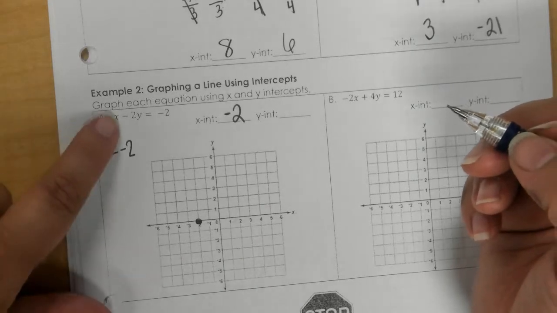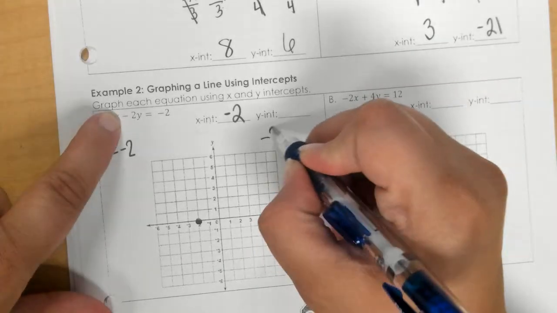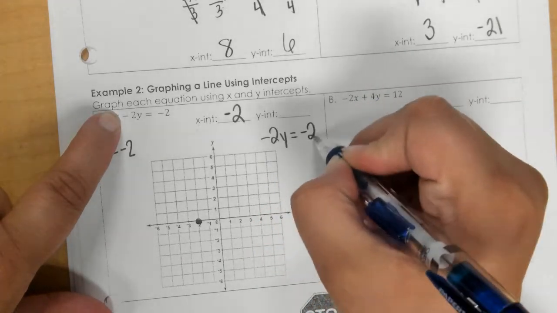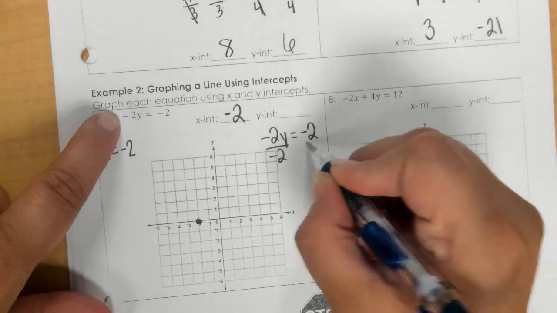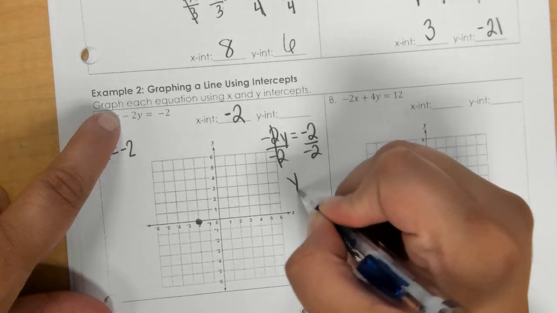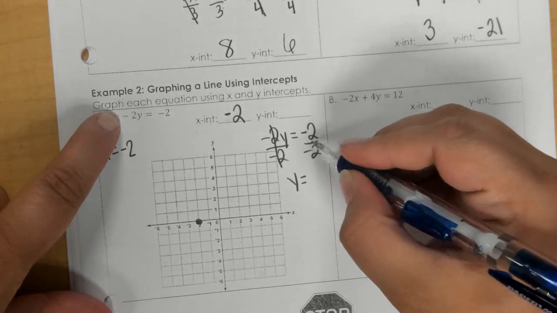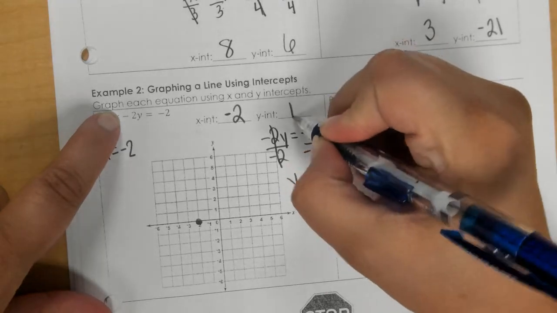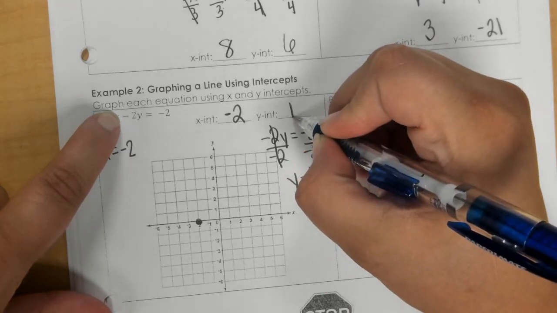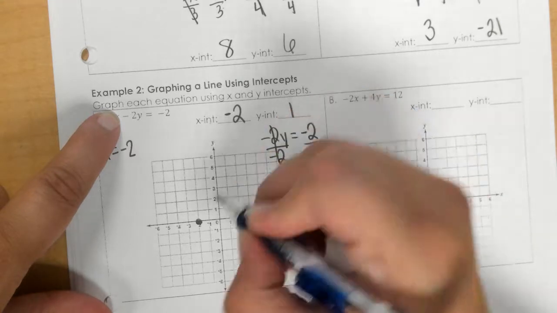Then for y, we cover up the x, and we've got negative 2y equals negative 2. To get y by itself, we divide by negative 2. Negative 2 divided by negative 2 is positive 1. So that's our y-intercept. We go to the y-axis and put a point at 1.